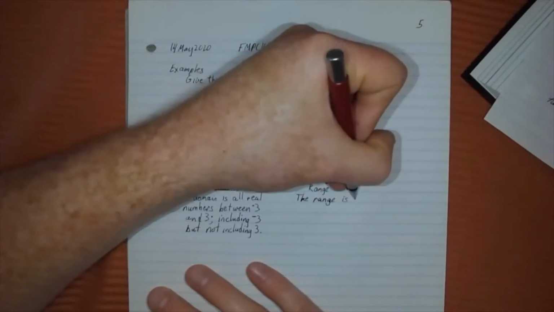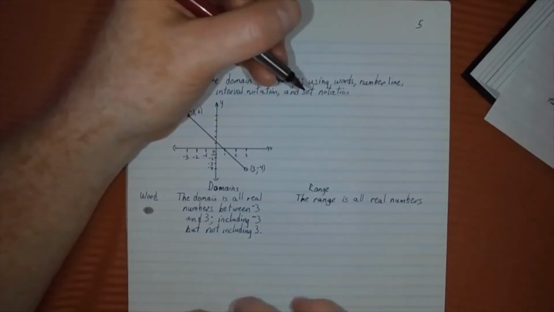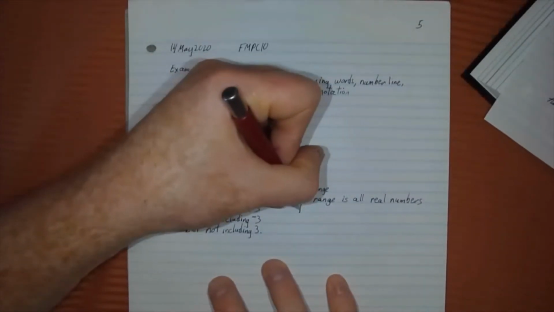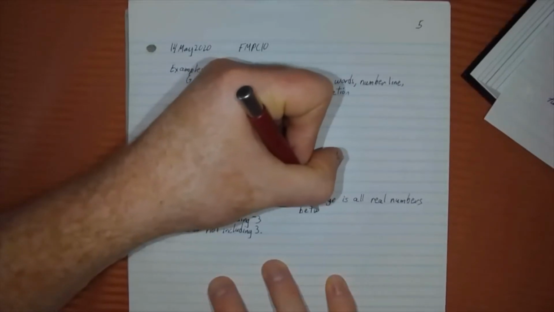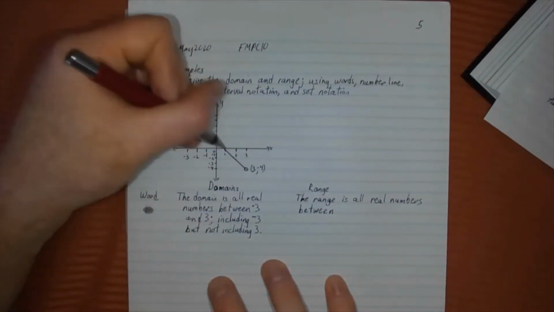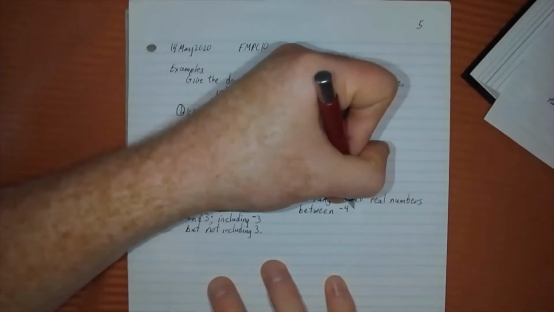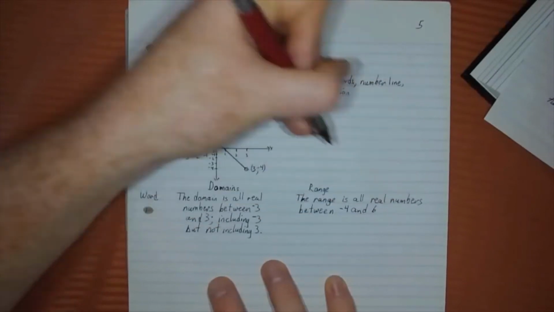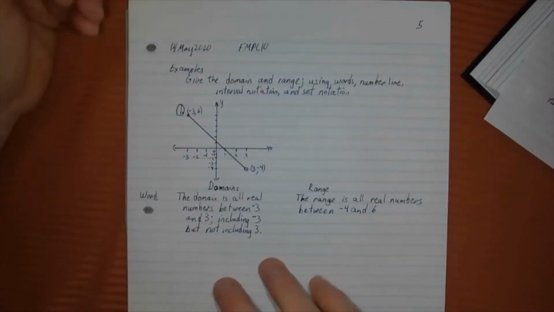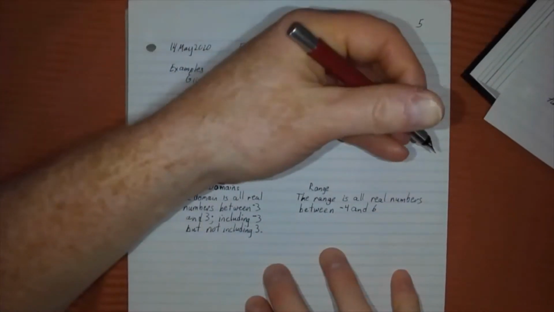The range is all real numbers between, now you want to start at the lower one, which is down here, even though the line's going this way, between -4 and +6. So it's going to be the y values from -4 to +6.